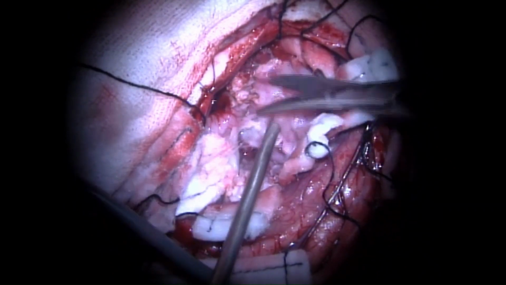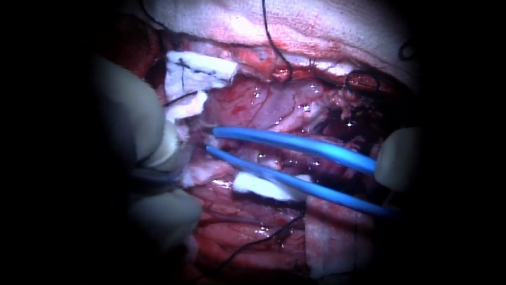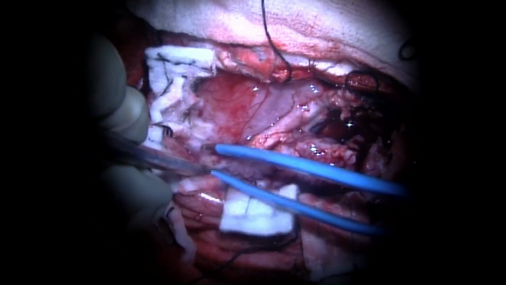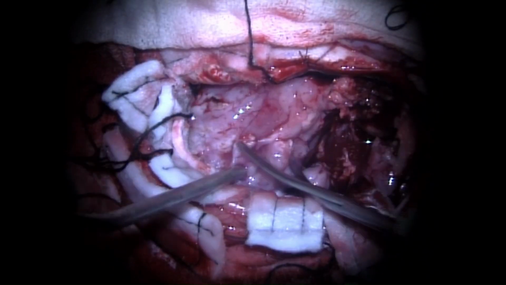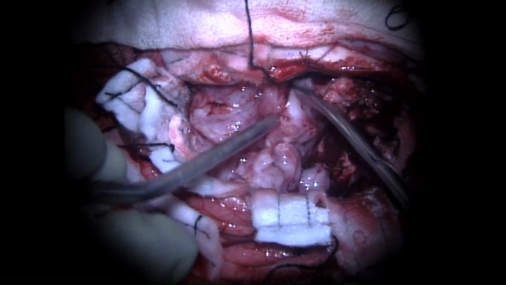A familiar sequence of bipolar coagulation, followed by the use of microscissors as well as larger Metzenbaum and Mayo scissors to remove this large ugly tumor in a piecemeal manner.